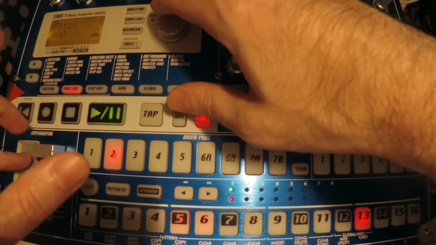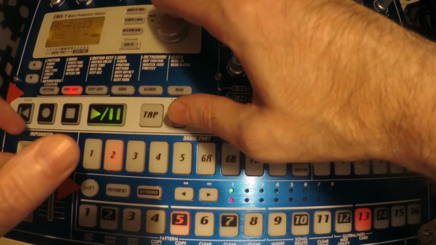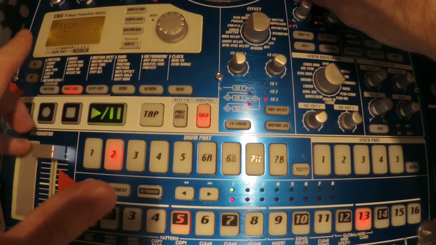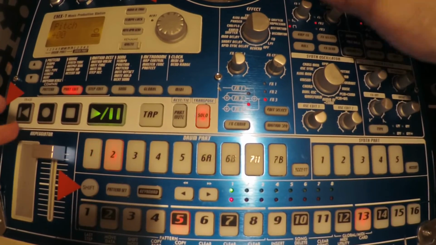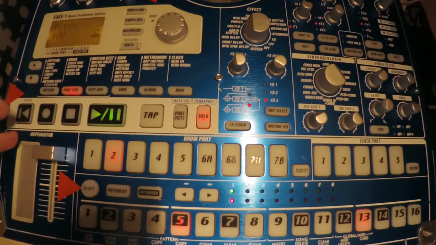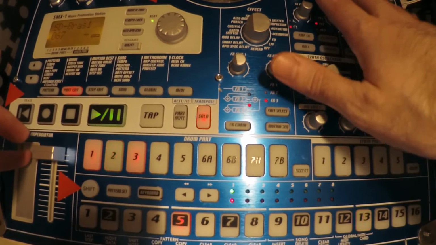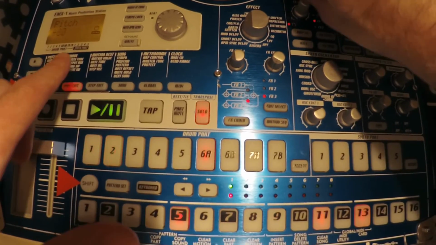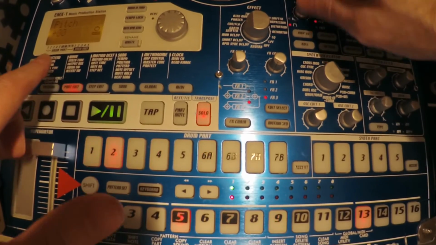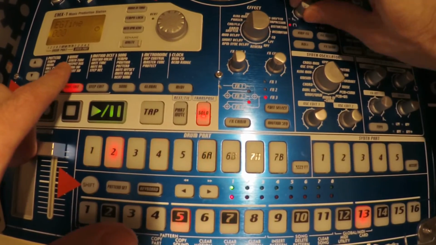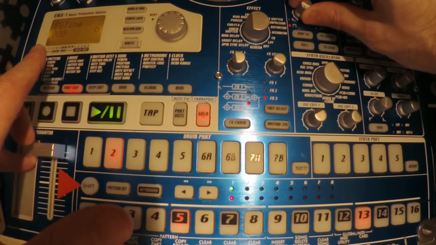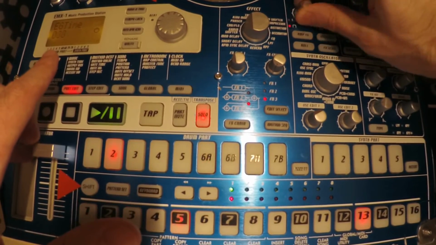It's not the greatest example there, but it almost sounds like I'm scratching a turntable by using the pitch control knob here. Or this sort of cutoff effect by using the EG time.